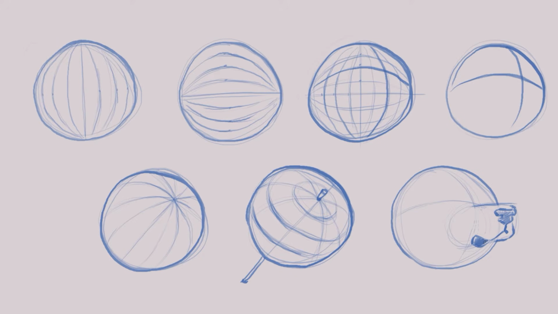We're doing this as a little exercise here, just because well, drawing stuffed animals is fun, and the other reason is just to sort of show how you can take all sorts of different things and put them into the framework of the sphere with these cross contour lines across it.